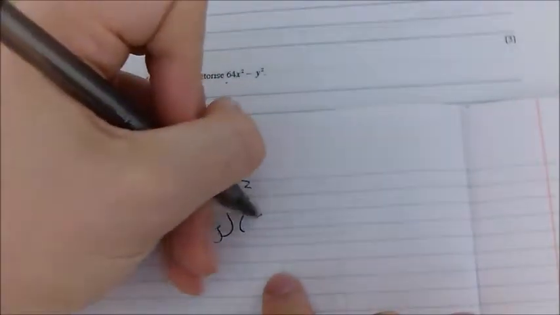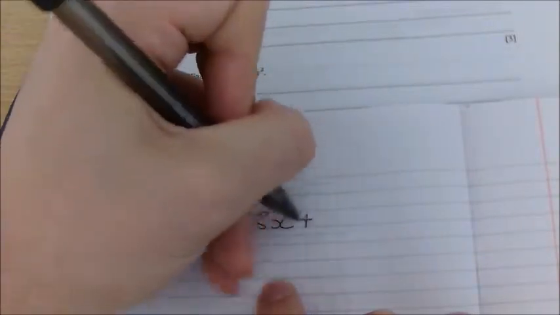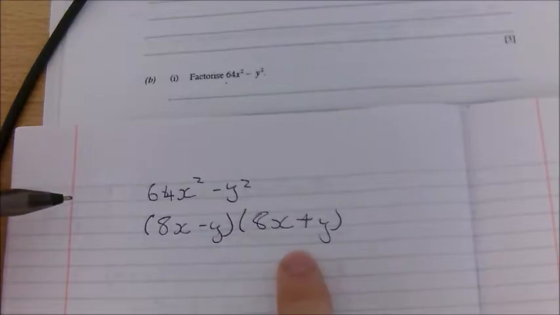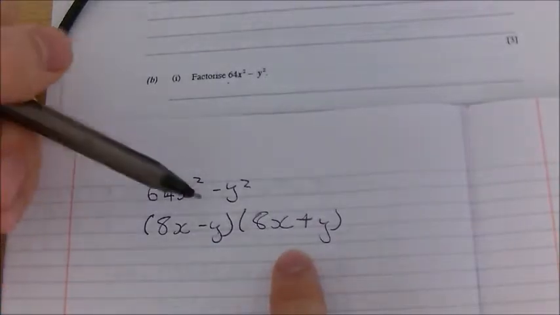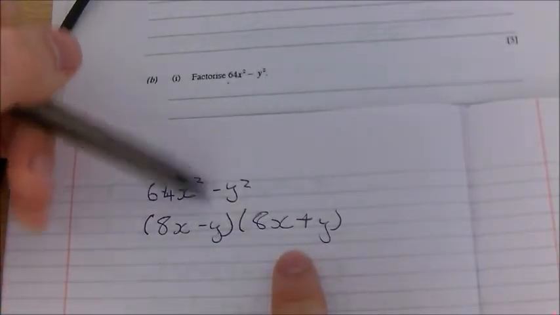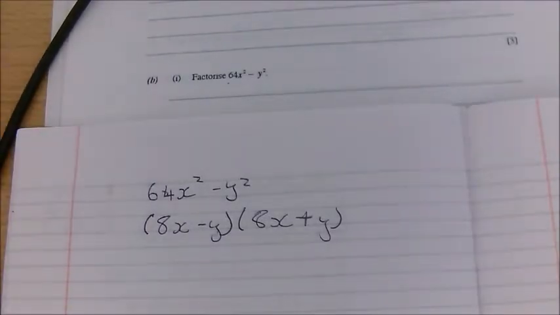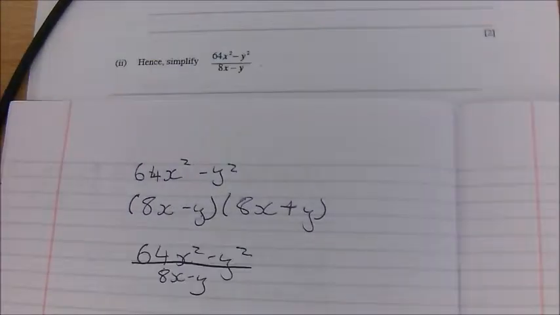And then we're going to do exactly the same, but just put a plus y on the end instead. And when you expand the brackets here, the middle term that you would get would obviously cancel out involving x and y. So that's fully factored.